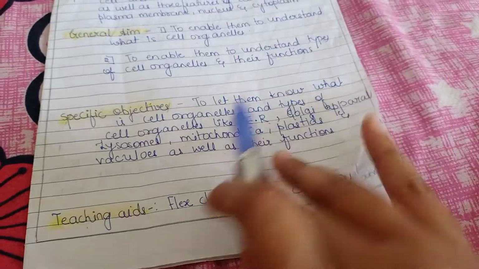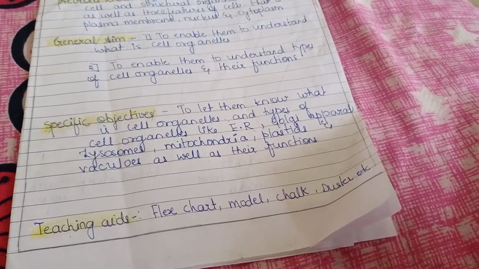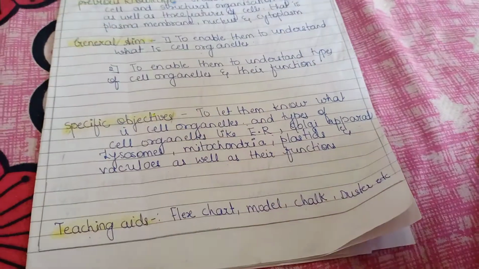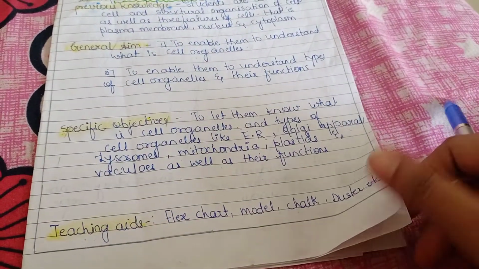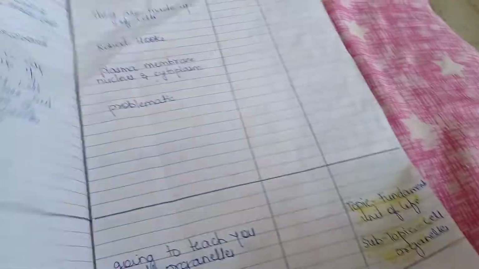Okay, now here you can see teaching aids. For teaching aids we have to mention all the teaching aids that we are going to use while we teach students.